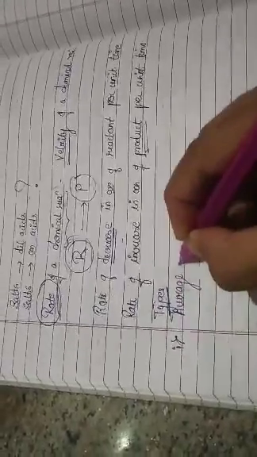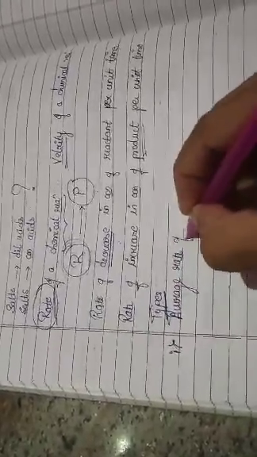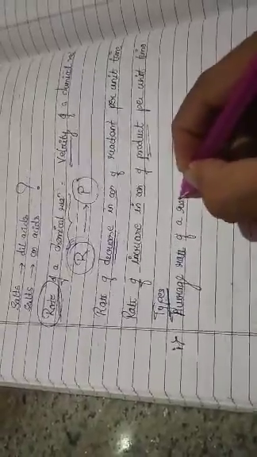That is called the rate of a chemical reaction. Basically, the rate of a chemical reaction has two different types. The first one is the average rate of a reaction, and the second one is the instantaneous rate of a reaction.